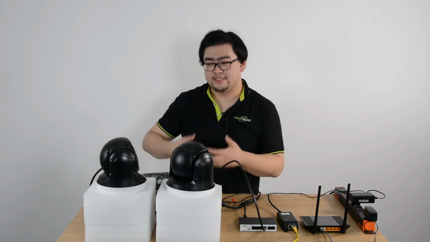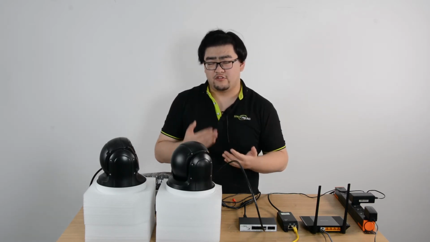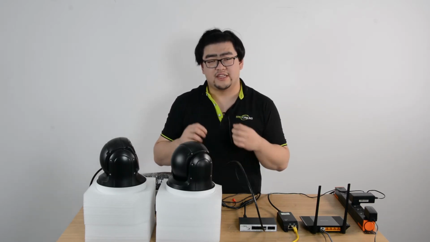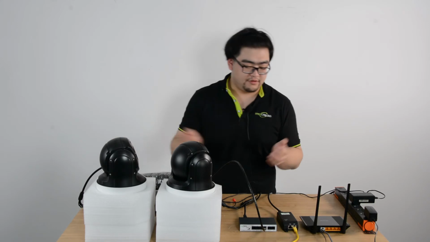Because it's a very big camera, it has a motor, and there's a lot of other features which consume a lot of power, so we have to make sure that our injector or PoE switch can output at least 30 watts. So now this one just self-checked itself. We saw it turn around, so power comes through.